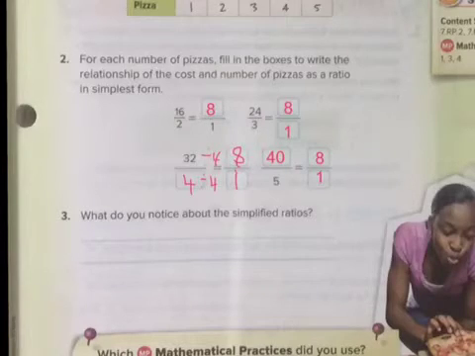And there you have it. Okay, it's $40 for 5 pizzas. Again, the same rate. It would be 1 pizza is $8. And there you have your unit rates, the price of 1 pizza.